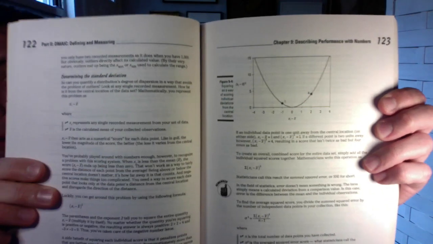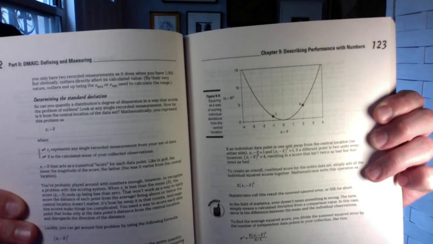A side benefit of squaring each individual score is that it penalizes points that are farther away from the central location disproportionately more than those that are closer. Figure 9-4 shows a plot of x sub i minus x bar squared output values versus input values for x sub i minus x bar.